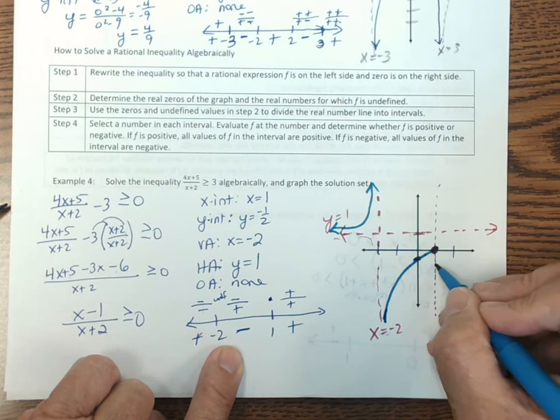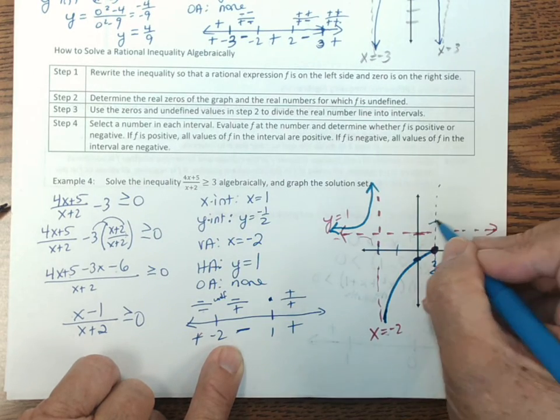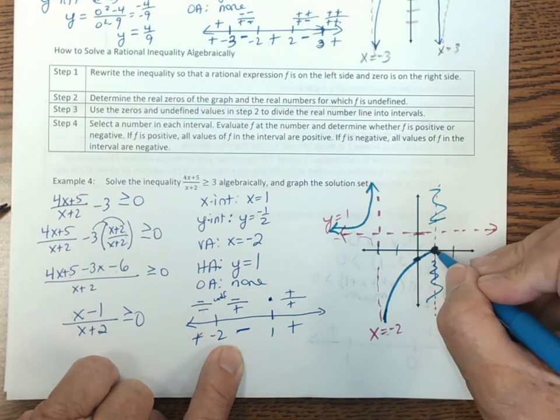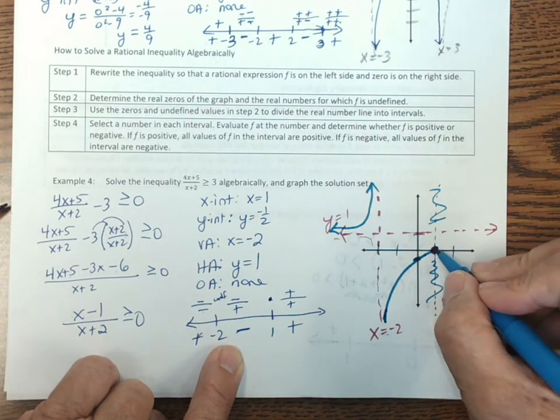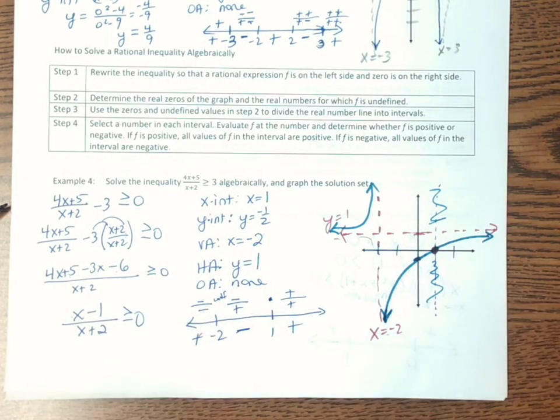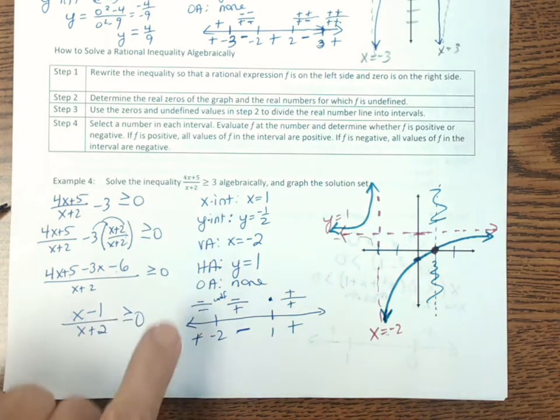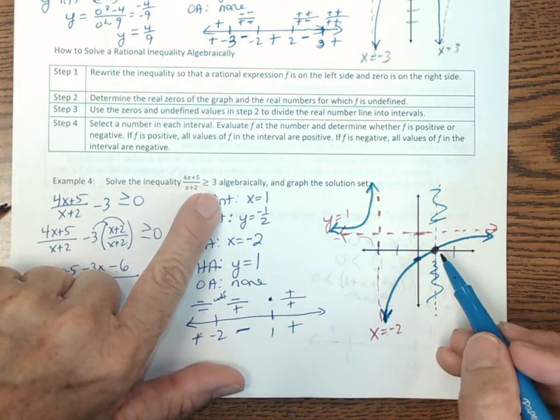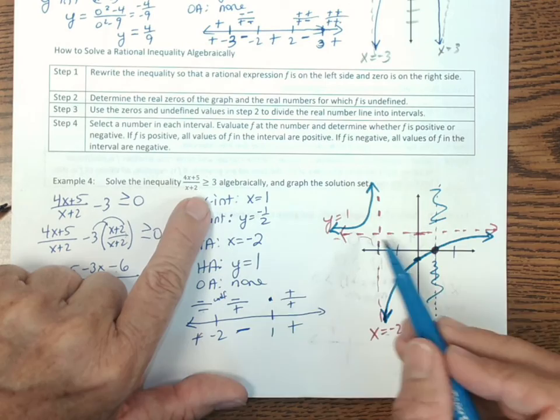Remember, this is not a vertical asymptote. That was my mistake here. So I cross here and I stay positive, so I've got to get close to that vertical asymptote. There we go. That is our function. And now to answer the question, for what x values do we have y positive?